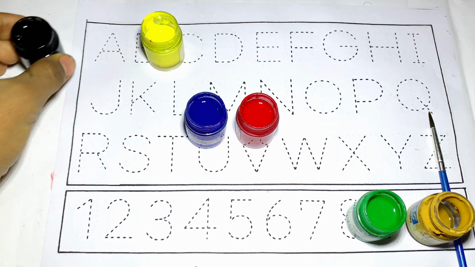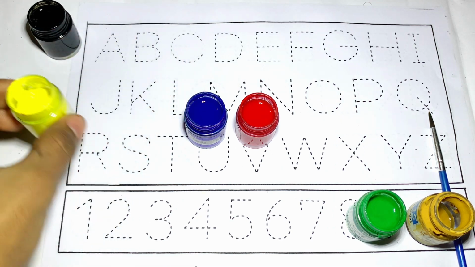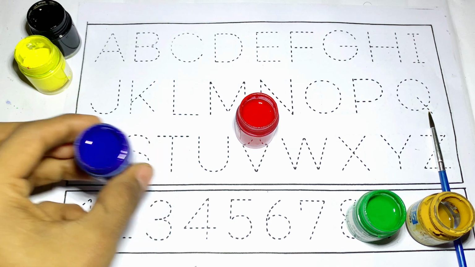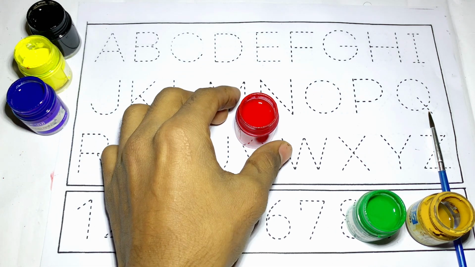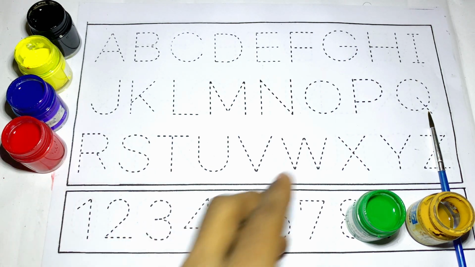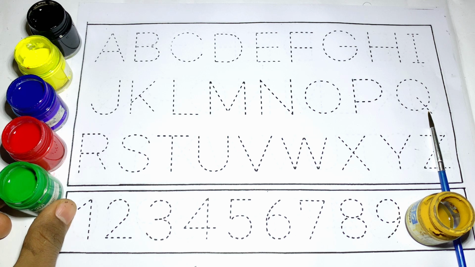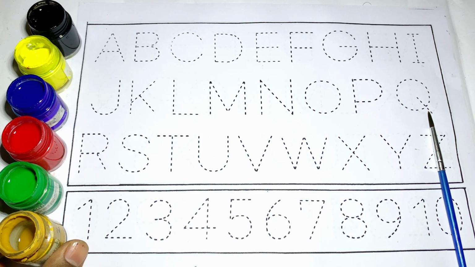Black color, black color. Yellow color, yellow color. Blue color, blue color. Red color, red color. Green color, green color. Yellow ochre color, yellow ochre color.